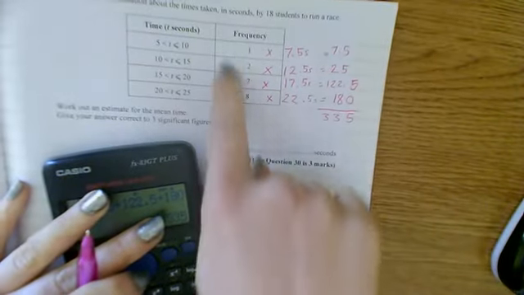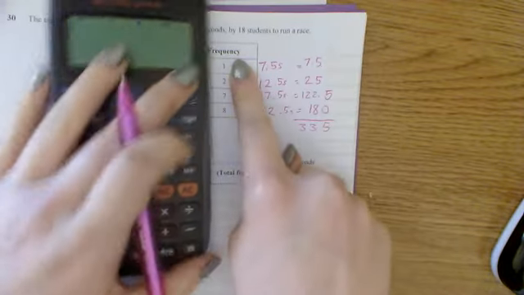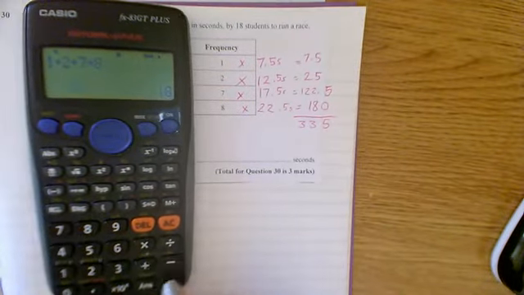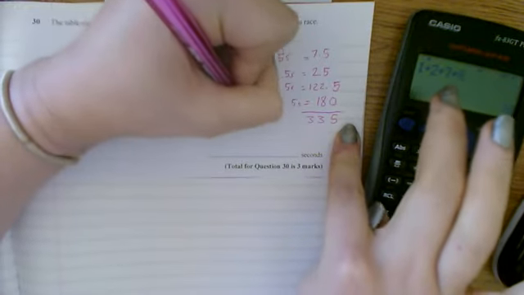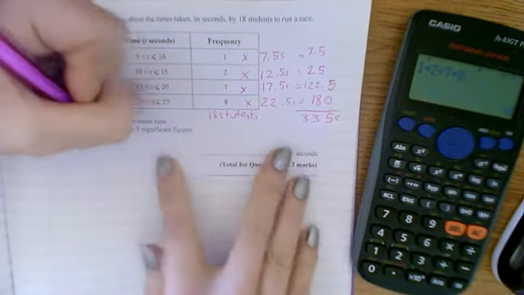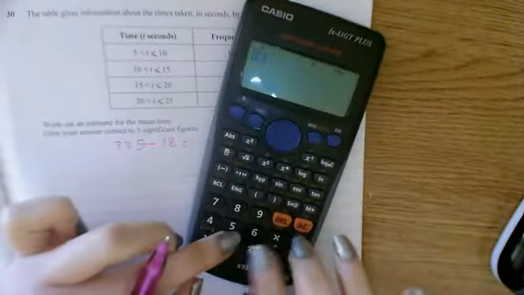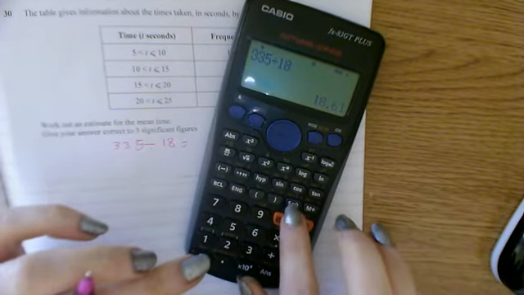The total number of students, well, we were told there were 18 students. As a check, we could do 1 plus 2 plus 7 plus 8, which is 18. So there were 18 students. So 18 students, 335 seconds. So to work out the mean, we would do 335 divided by 18, which gives 18.61.